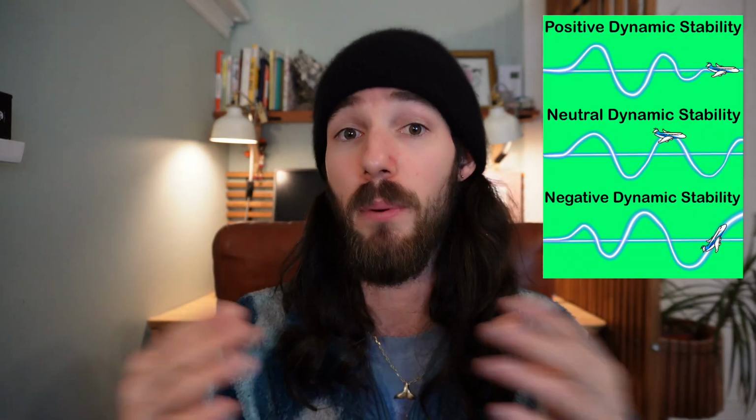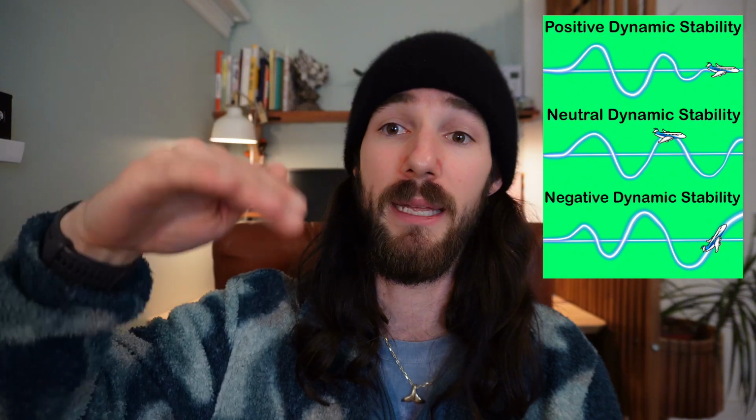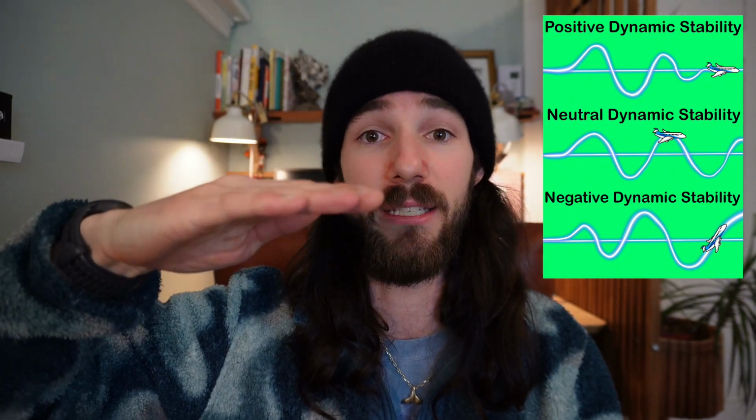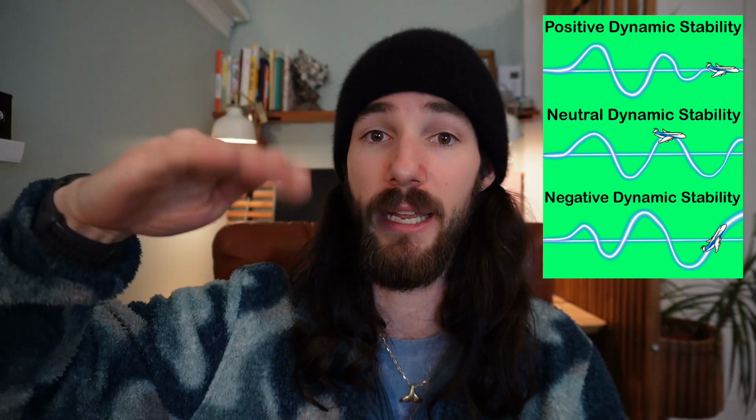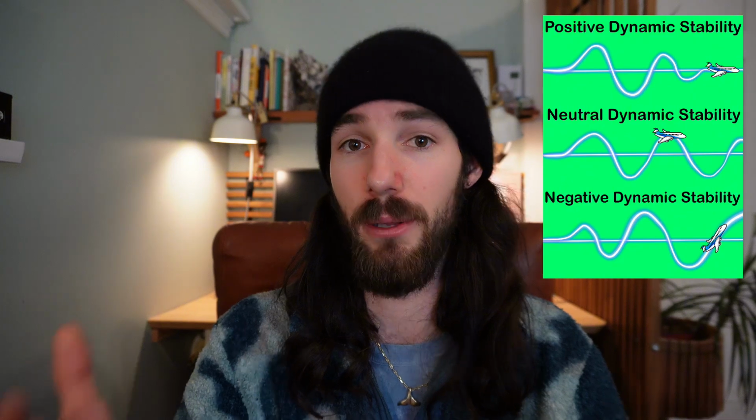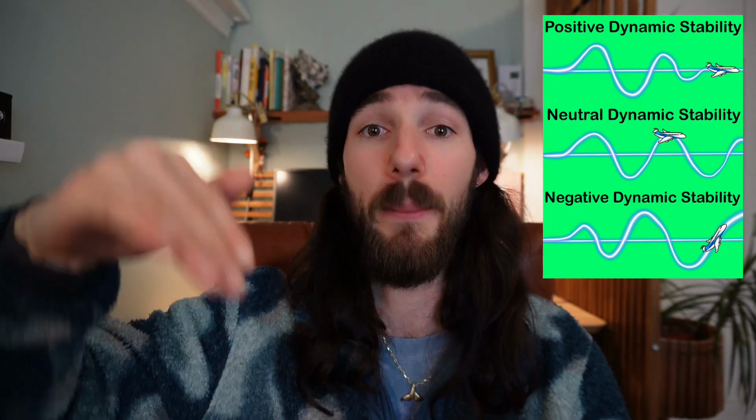Now, positive dynamic stability would mean that the airplane naturally starts to oscillate less and less until it's flying smooth again. Neutral dynamic stability would mean that it just stays oscillating at the same amount. And negative stability would mean that it actually begins to oscillate more and more over time. So that's the difference between static and dynamic stability.